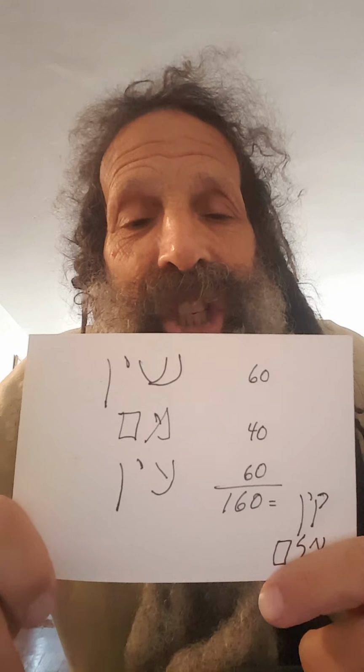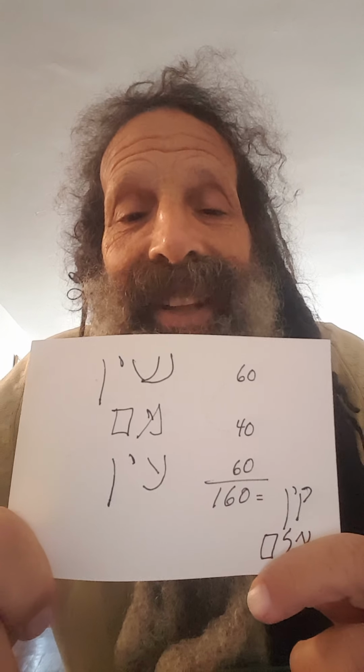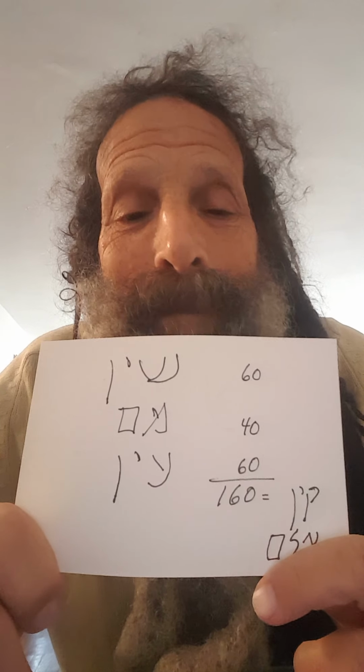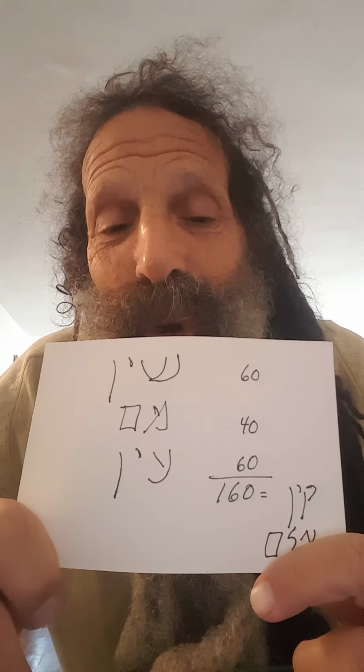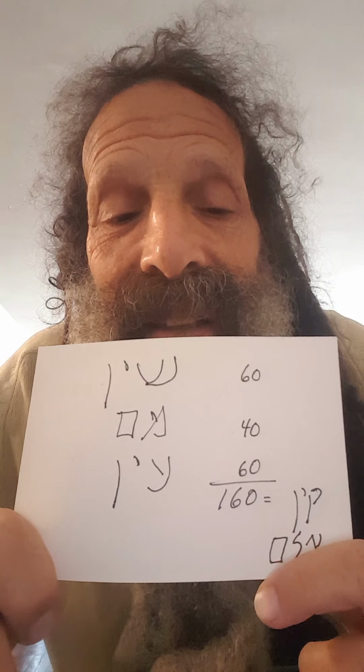If you take the dinam letters of shin, that's yud, nun, that's 60, and then mem has another 40, that's 100, and the ayin, that's a yud and a nun, 60, that comes out to be 160.